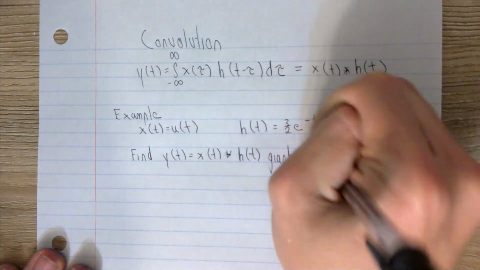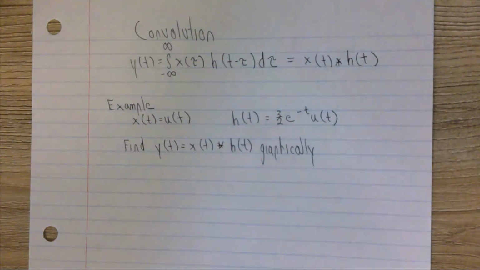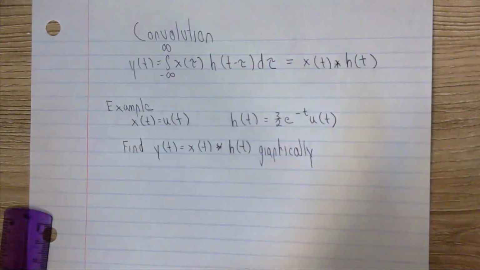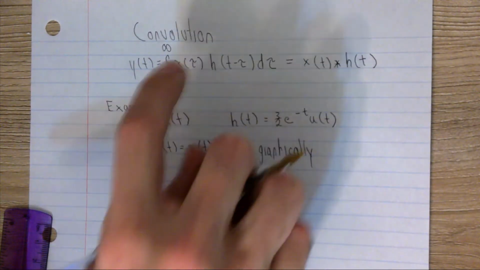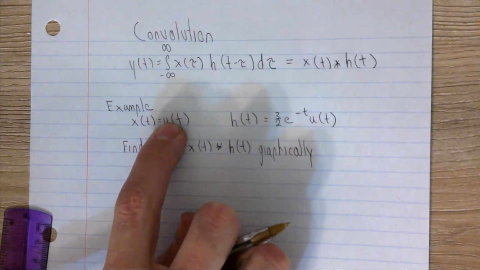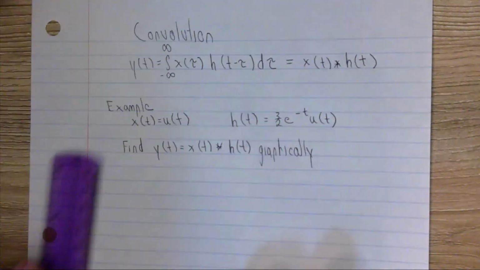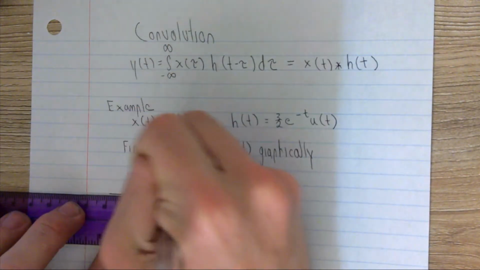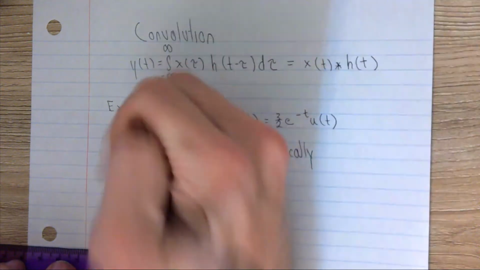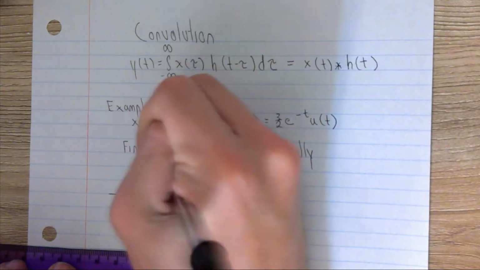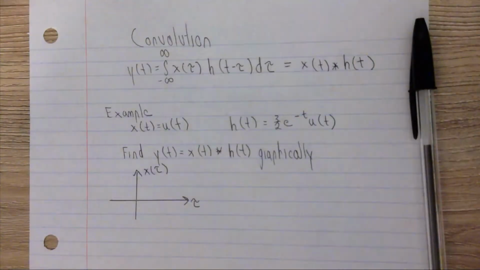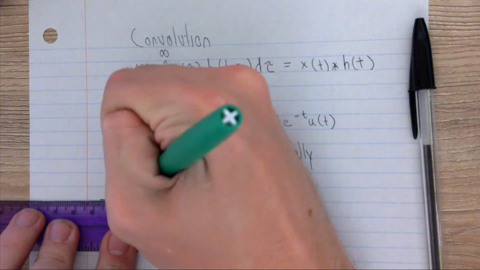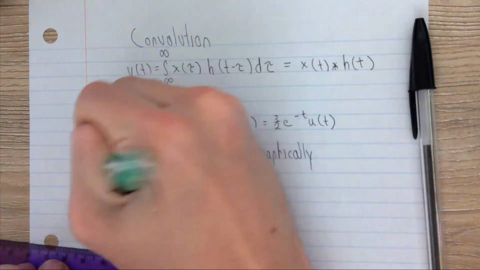If we were to do this graphically, first things first, we have to convert this to the convolution integral form. So our x of t needs to be put in terms of x of tau. Let's look at that. This is x of tau, the unit step, so it's going to look like this, and at time 0 it goes to 1.